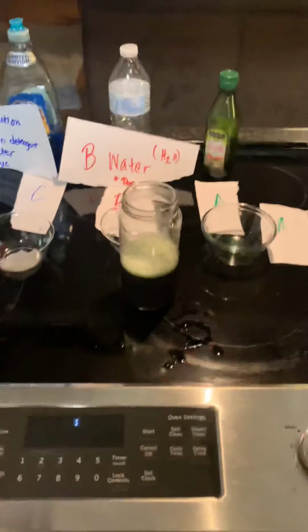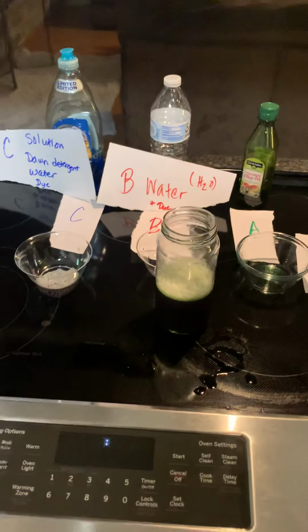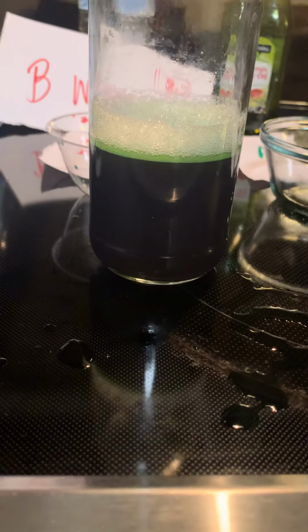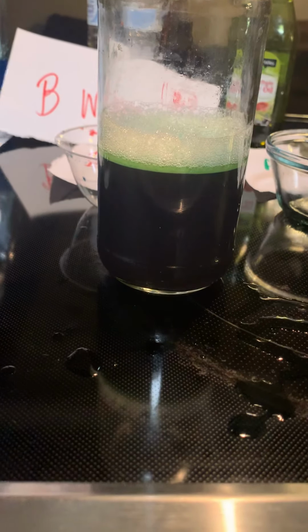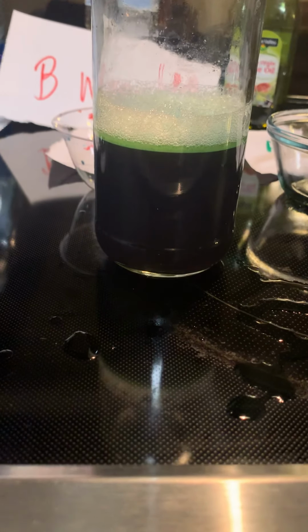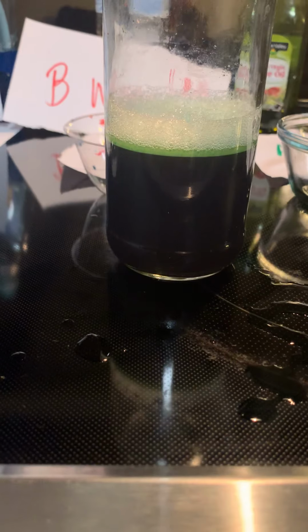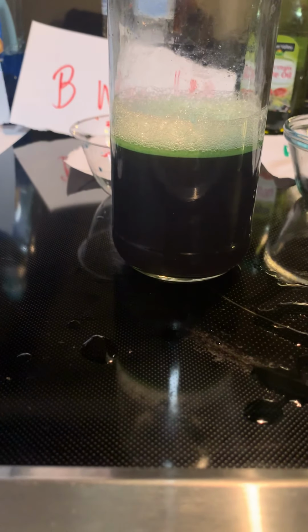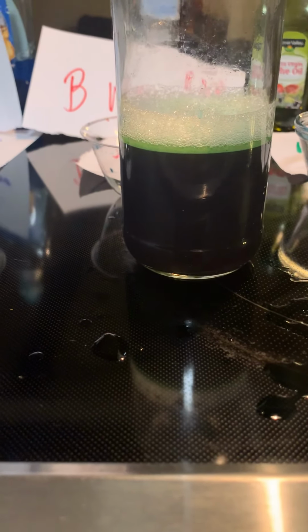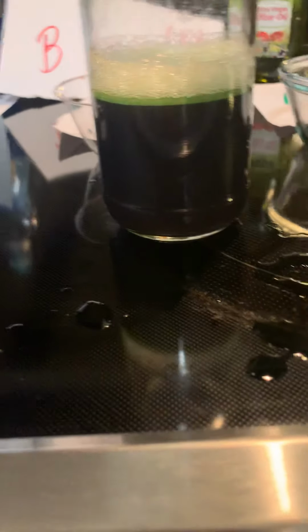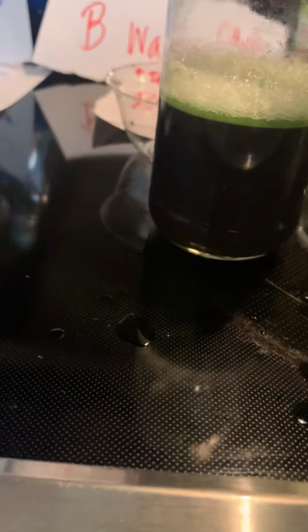So we have combined all three solutions and we see here that this is our result. This is part of our collected data, and data can be in picture form, and we can also collect data by writing down observations that we see during the experiment. So let us ask some simple questions so we can look at our results.